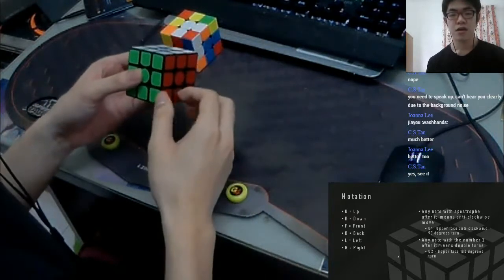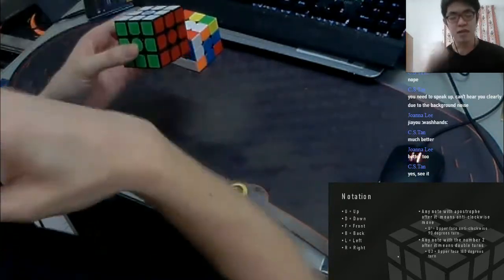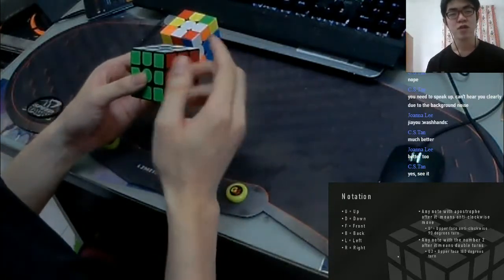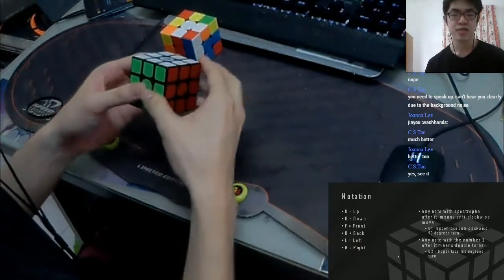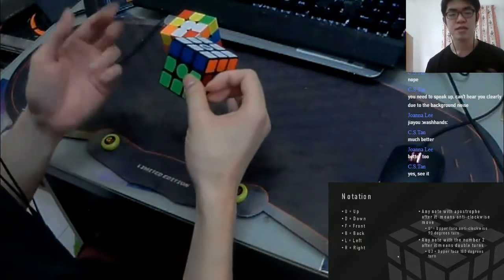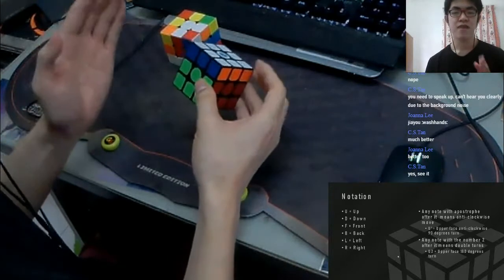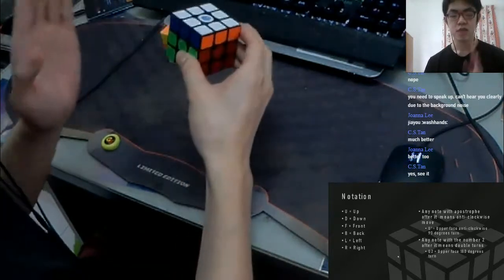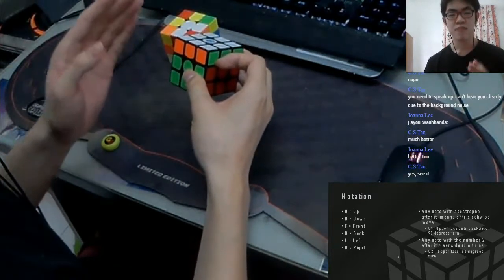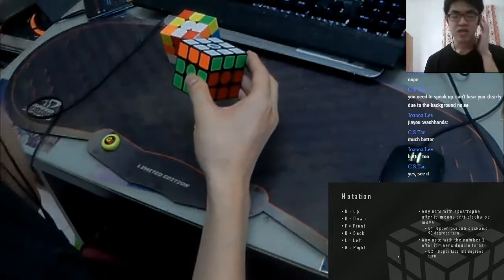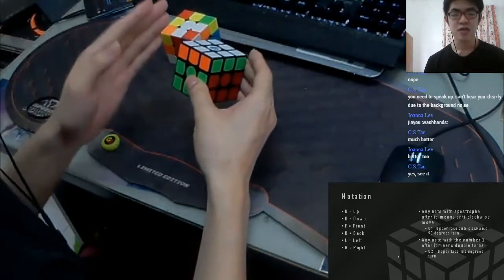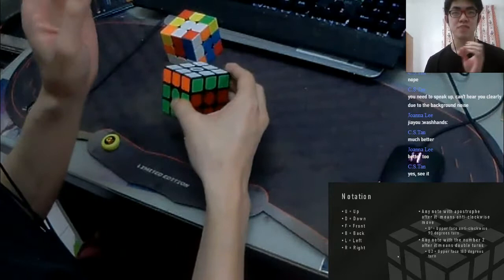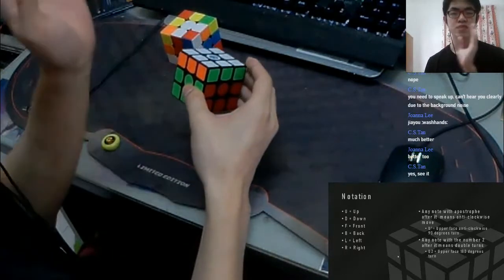We can also turn the cube 180 degrees. It's very simple. Just think of 90 degrees as a single turn. So when we want to address a 180 degrees turn, we just add a number 2 next to the notation.